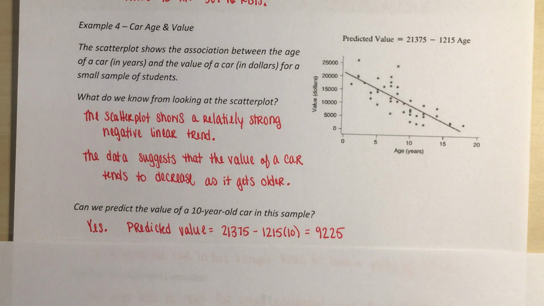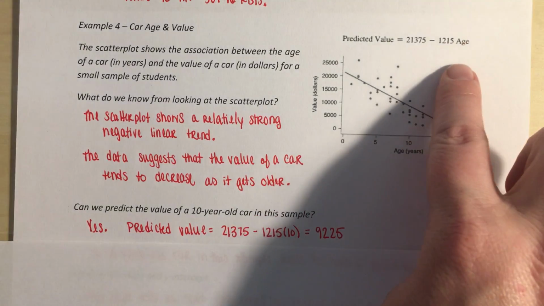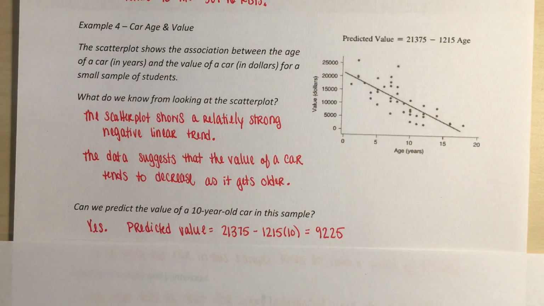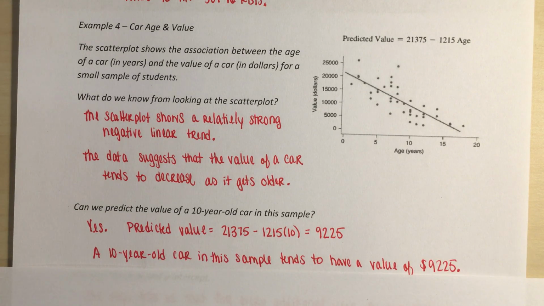Can we predict the value of a 10-year-old car in this sample? Yes, we can. We're going to plug 10 into that formula that we see up at the top of our scatter plot. So our predicted value is going to be 21,375 minus 1,215 times 10, because our value that we're looking at is 10. We plug this into a calculator, we get 9,225. So a 10-year-old car in the sample tends to have a value of $9,225.